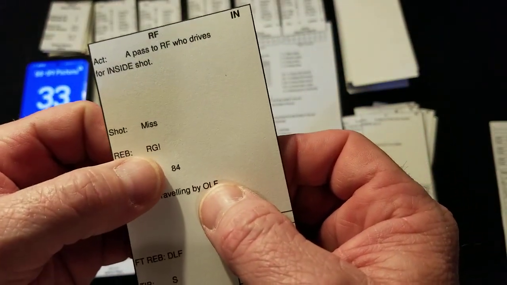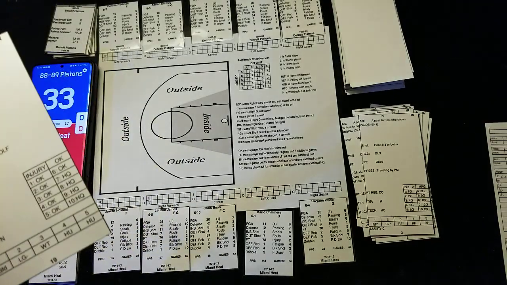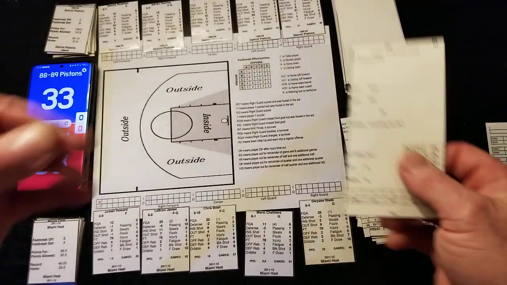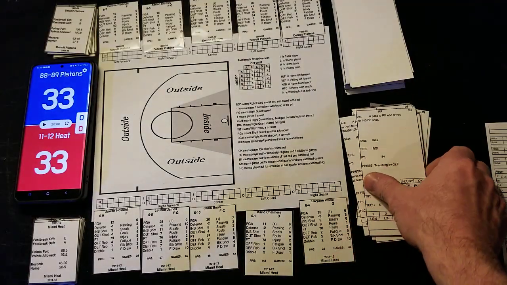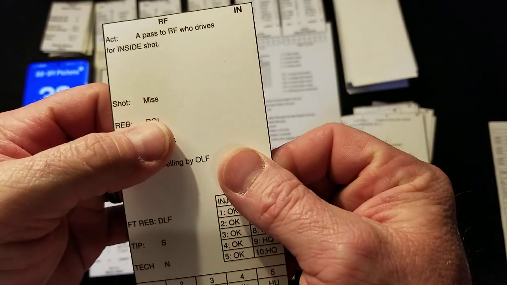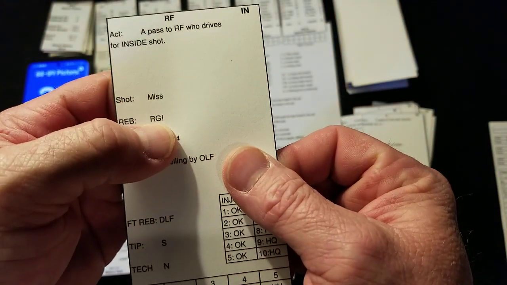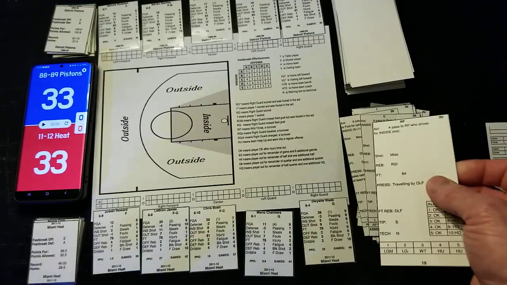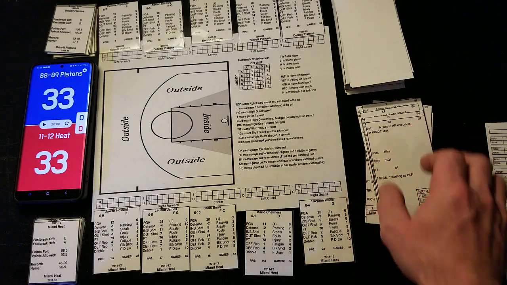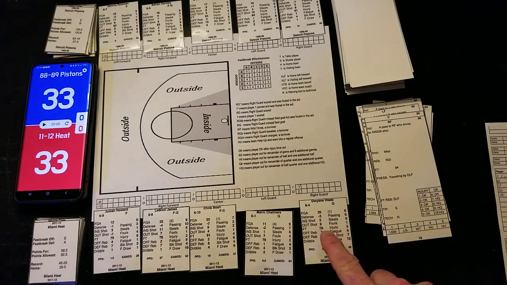Rebound's going to be right guard, which is the point guard's battle. So there's no advantage to the offense. It's just straight up. That means the 2 point guards are battling it out. Miami's D Wade, offensive rebound of 2, and Isaiah Thomas is 4. Thomas gets that defensive rebound.